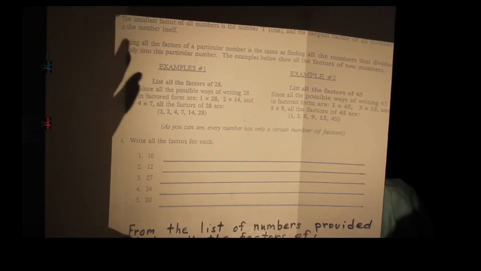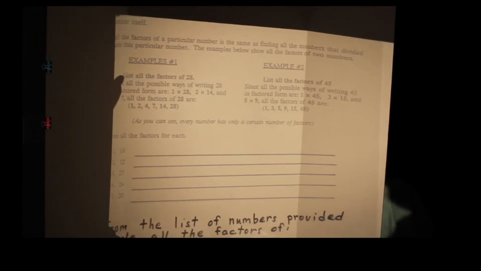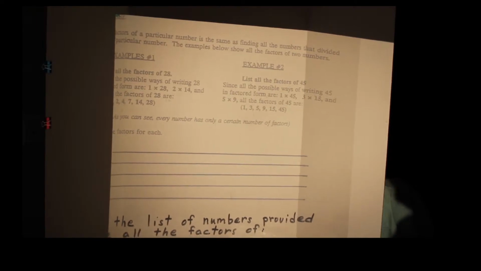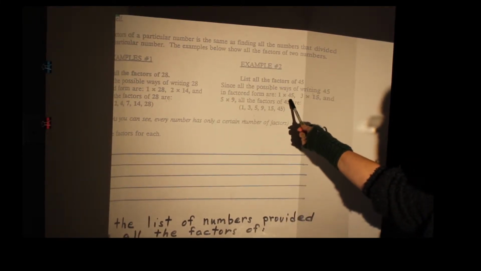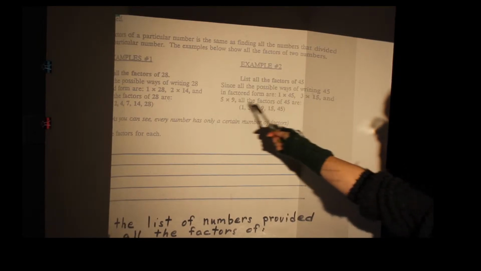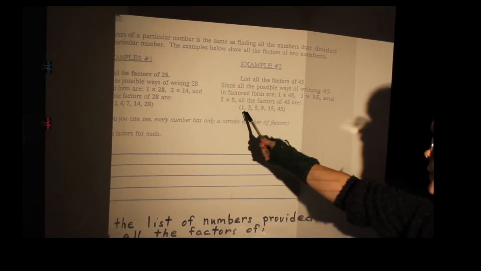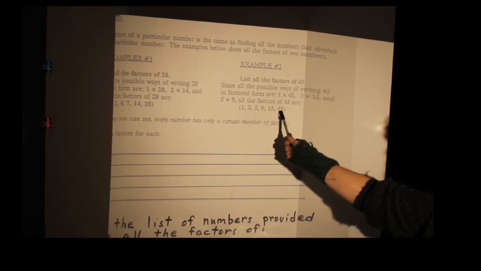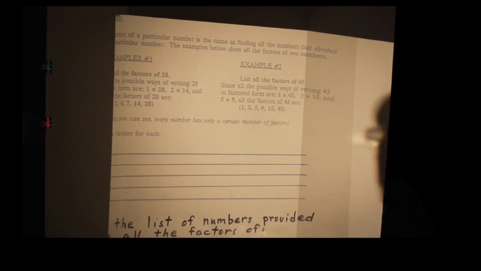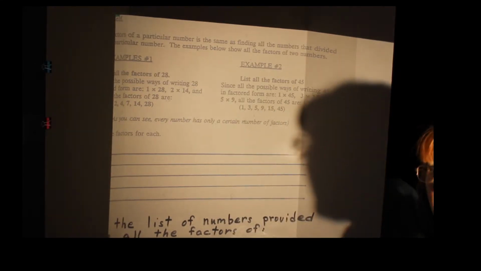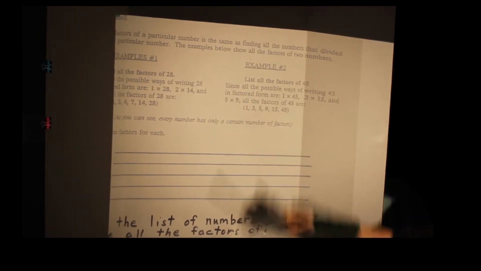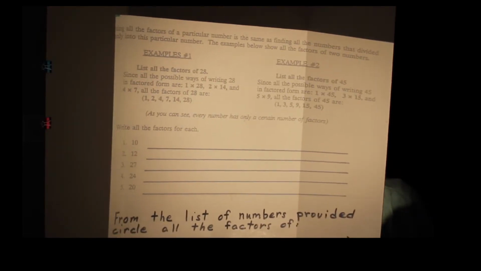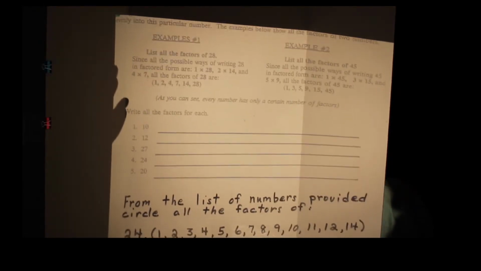The other example, let me move this over a little bit, is 45. Again, 1 times 45, 3 times 15, 5 times 9. So all the factors are 1, 3, 5, 9, 15, and 45. There are some ways to write this in correct form. The examples here are in brackets. And there's only a certain number of factors for each number.